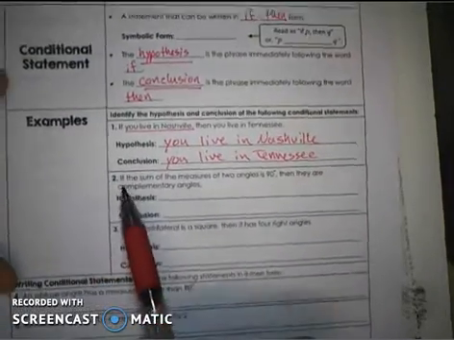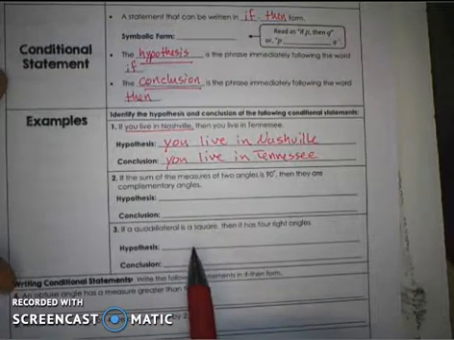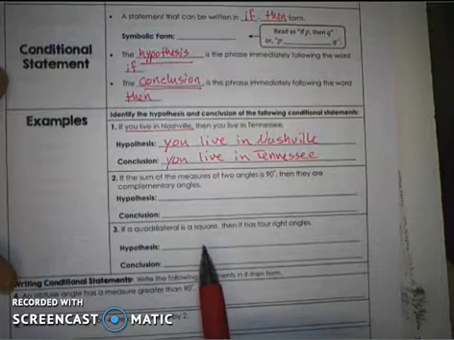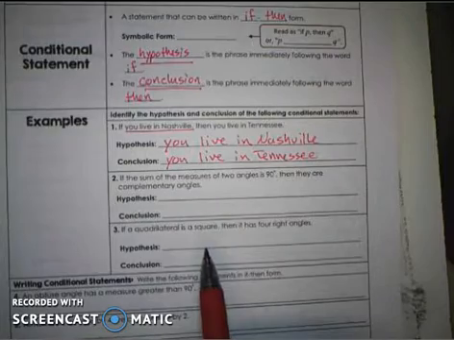I want you guys to try and do 2 and 3, labeling the hypothesis and conclusion on your own. You'll need to pause the video here to give yourself time to do it, and then you can check your answers. Okay, this is what we should get.